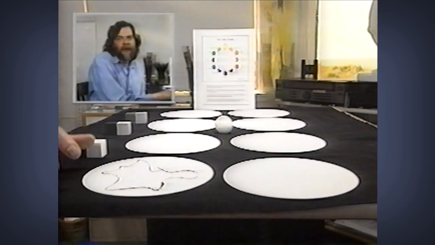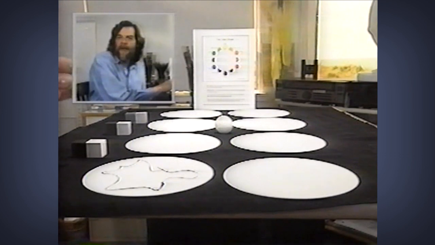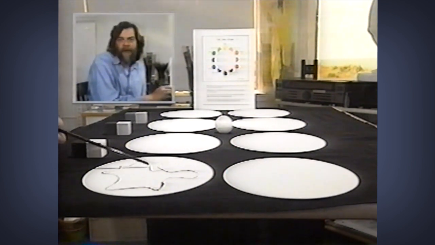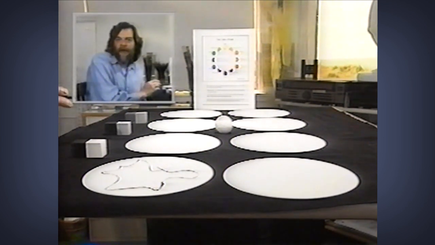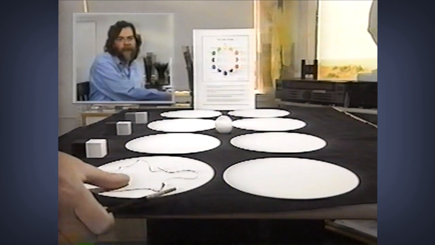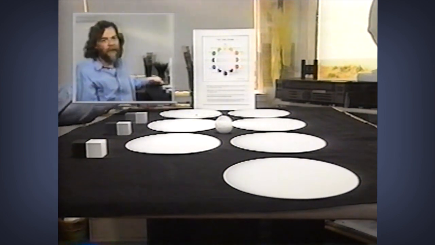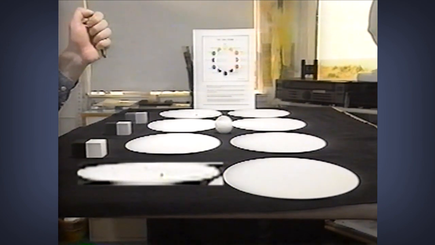Anytime we see an object on a plane, that object's vertical axis, the vertical to the picture plane, is changing most dramatically as distance increases. So now if I put this same object back here, it's even thinner. Can we even see that?